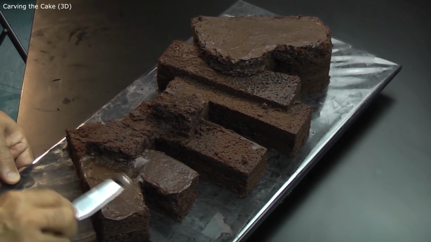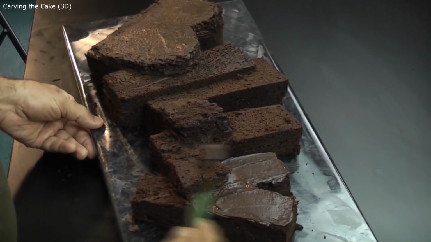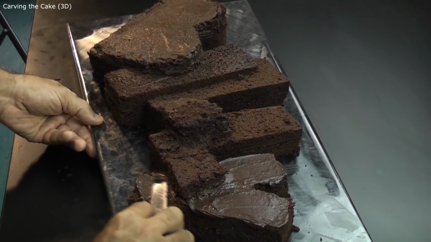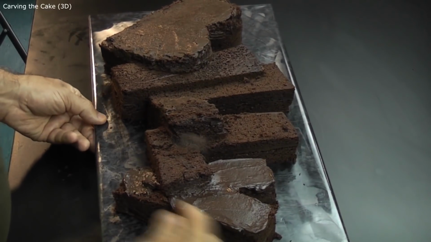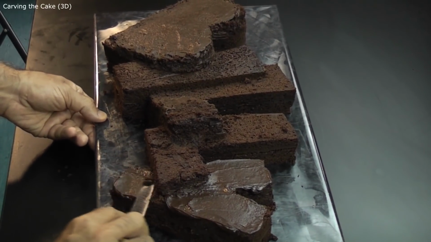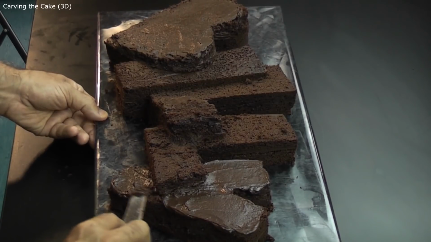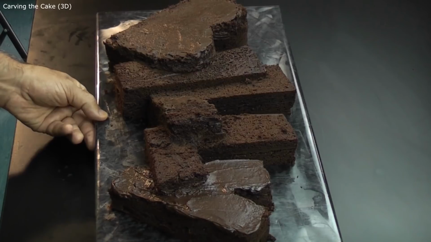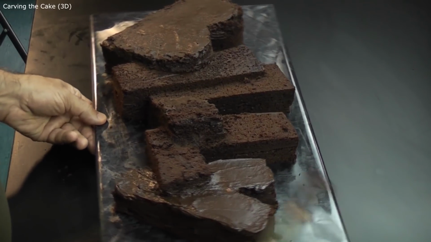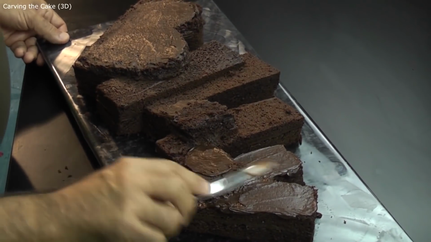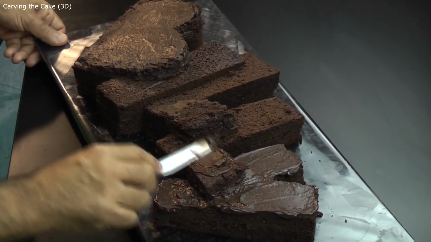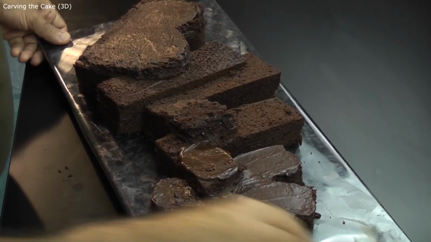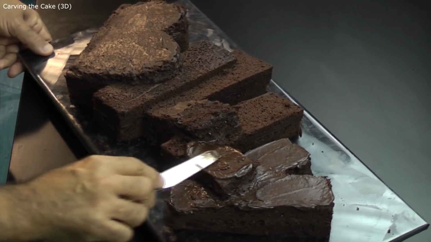Once you put a soft ganache on the surface, the ganache is getting harder and harder because the cake is cold, so you will be comfortable each time. Okay. We can always go back to the same letter, make it a little bit better. This is my first crumb coat.